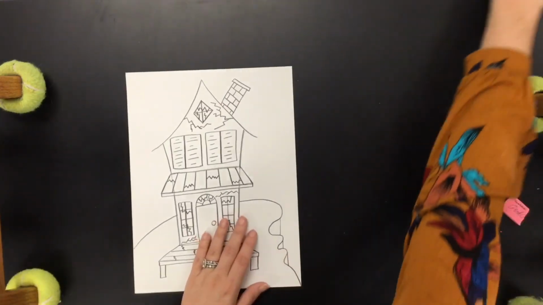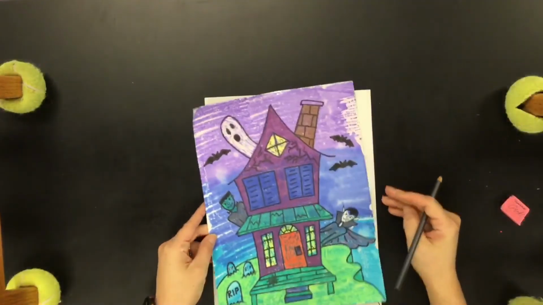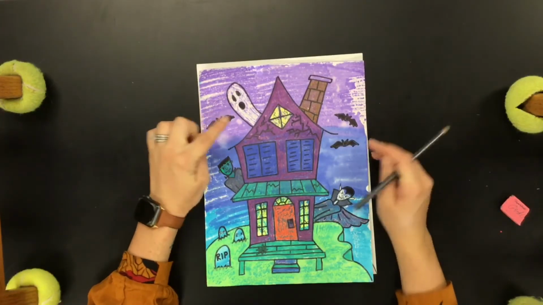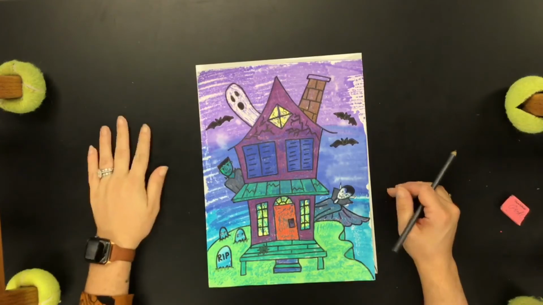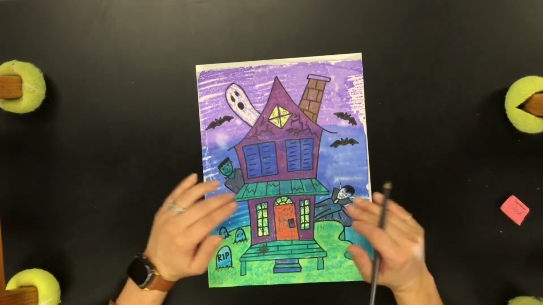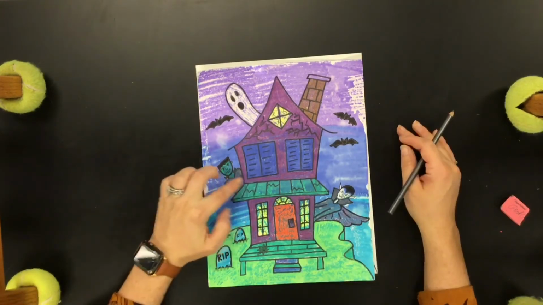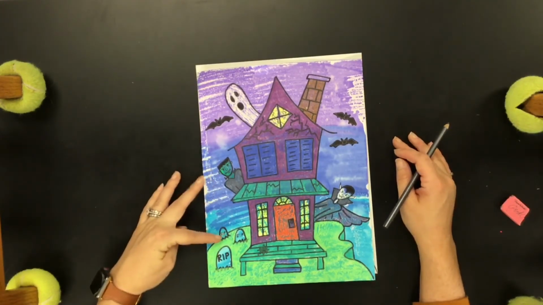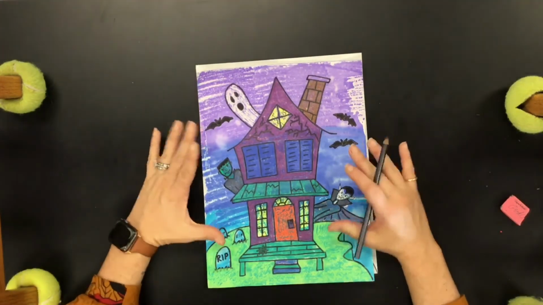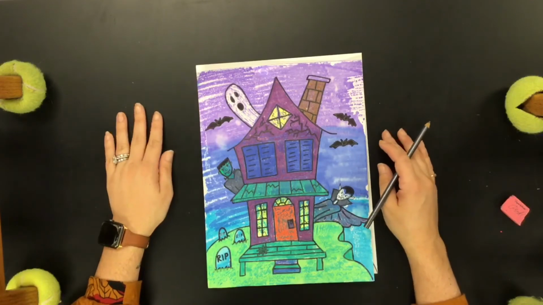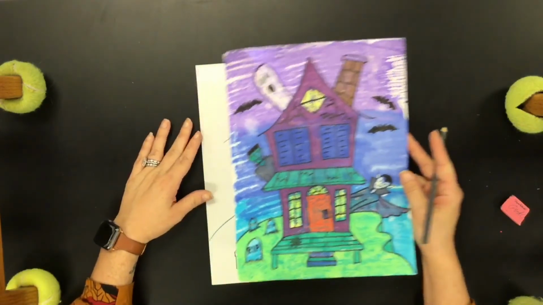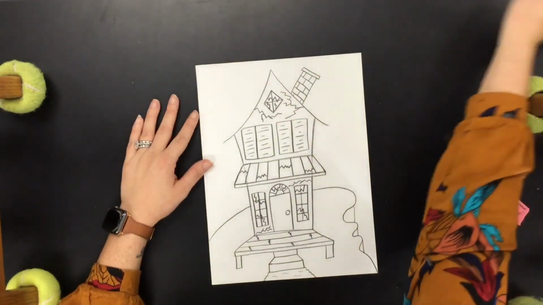Now, as you can see on my example here, I added some bats in the background. I added a ghost. Frankenstein's over here. Dracula is poking out from beside my house. Frankenstein's poking out from behind this side of my house. I have some gravestones. Okay, so I want you to add a few creepy creatures with your pencil, and then give me a silent thumbs up.